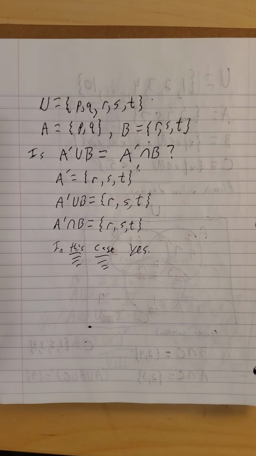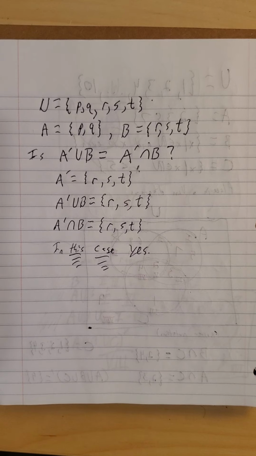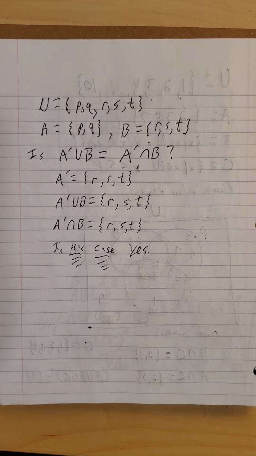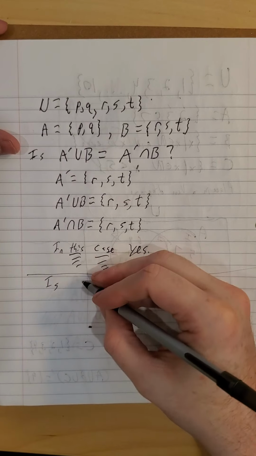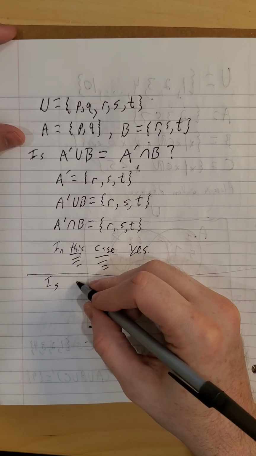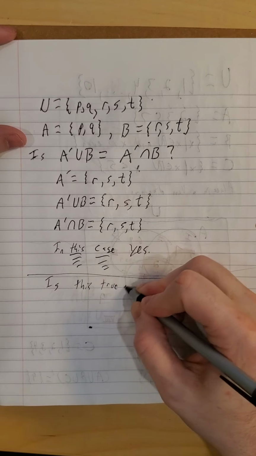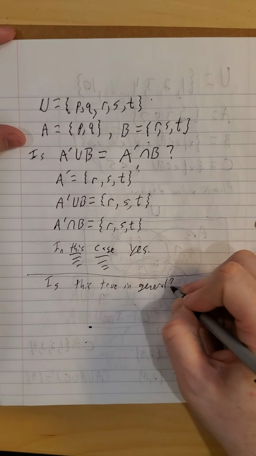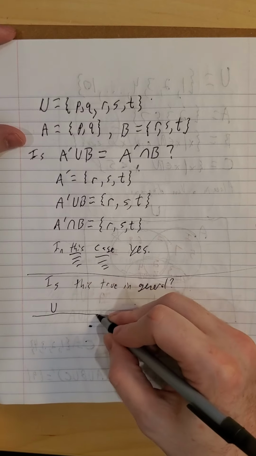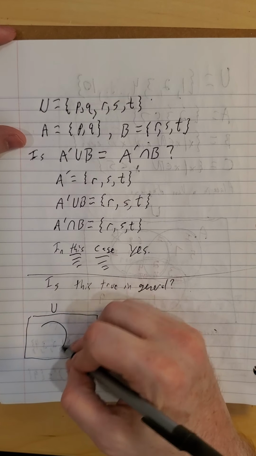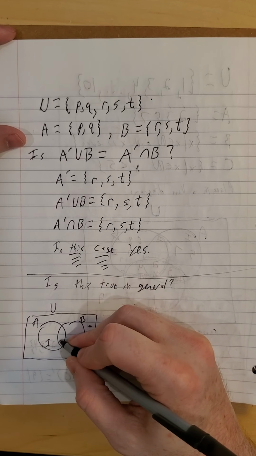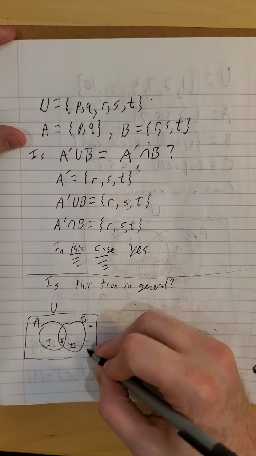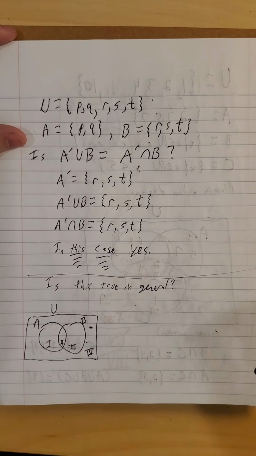You might have noticed that I put a little bit of emphasis on saying "in this case." So next we want to know, okay, is this true in general? To see if this is true in general, we go with the Venn diagrams. So here's our universal set. Subset A, subset B, and a little reminder on the regions, 1, 2, 3, and 4.